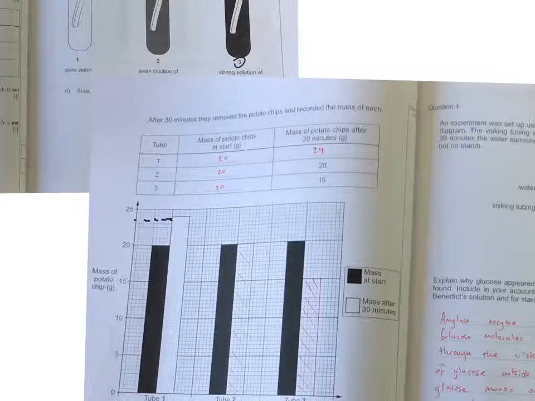Complete the bar charts then. I'm just using this data. Tube 2 is exactly the same, so I've just drawn my bar in the same place. And it's the same for tube 3. I'm just going to go and find 15 on there, and then go down. Just be careful when you're plotting it that you realise a big square is 5. It's not 10, okay? So I nearly put 15 there. I nearly fell into that trap. But remember, they've highlighted 15 up. Okay?